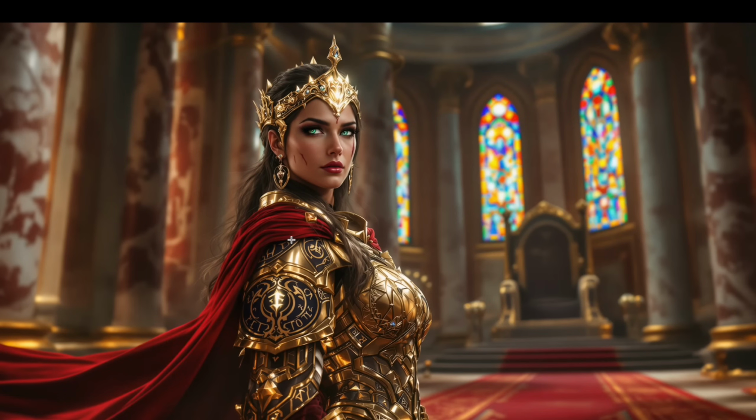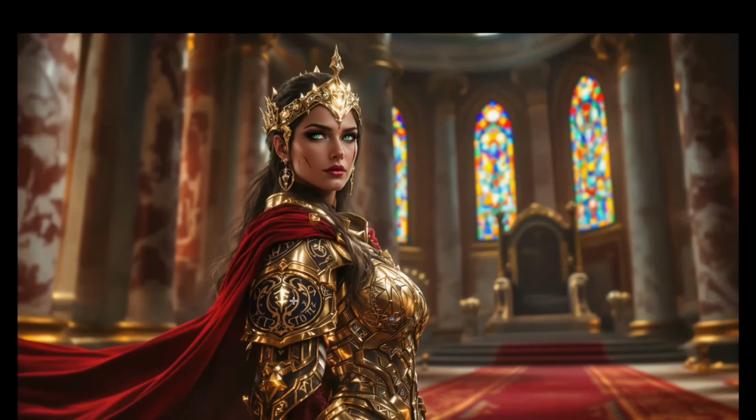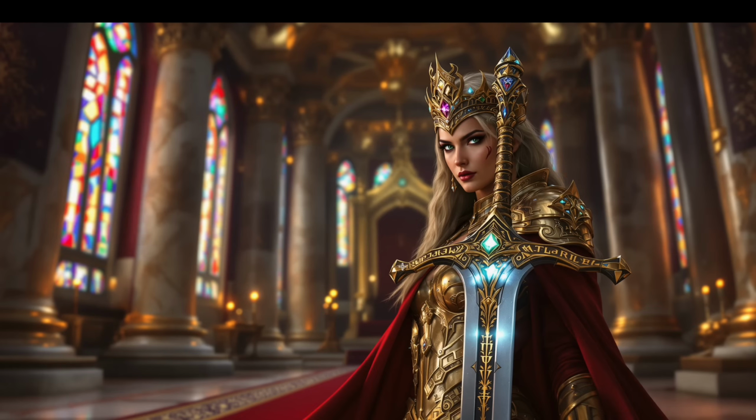And here we have the next one. So we have this queen that is also a warrior, and we can see her throne here. We can see a lot of details of this armor. I like the detail of the armor very much. So here's the first one. Here is the second one.